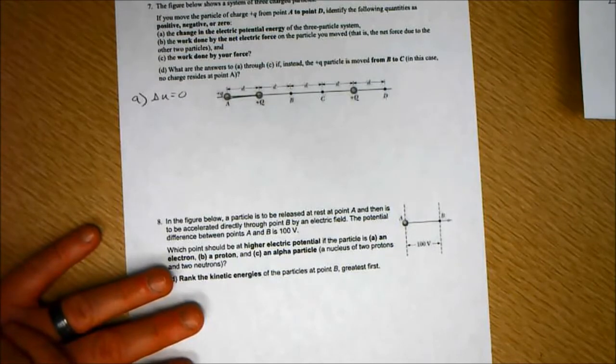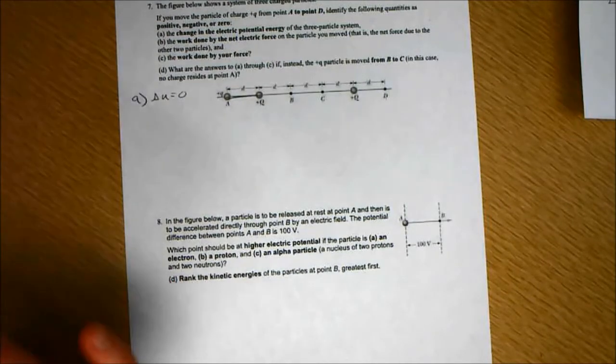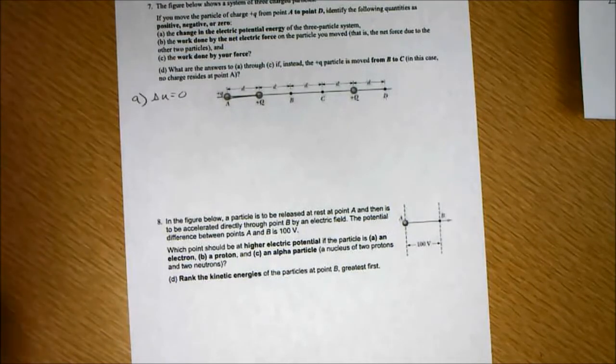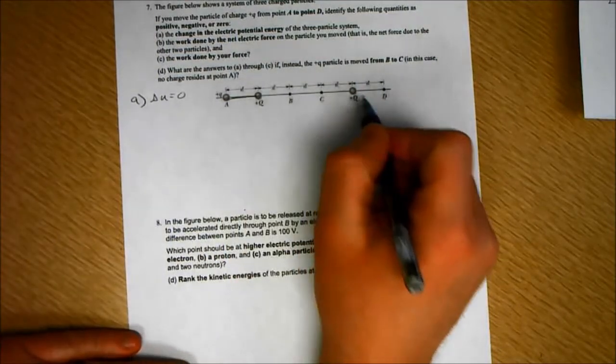Okay. And that's because the charges are the same.